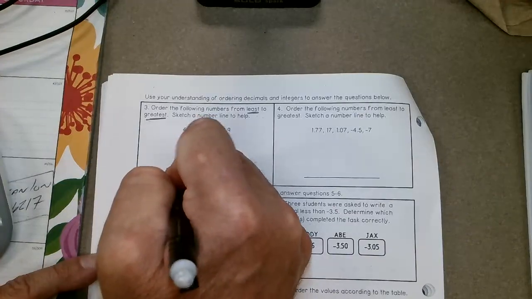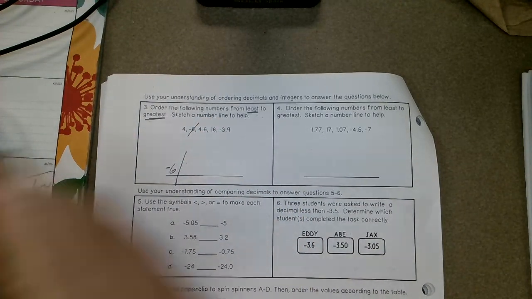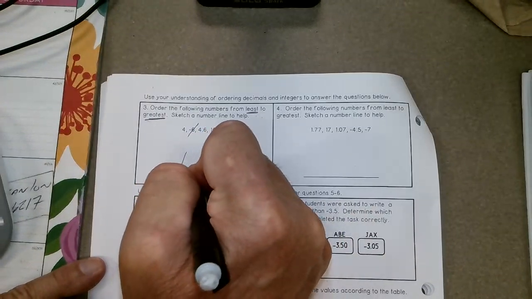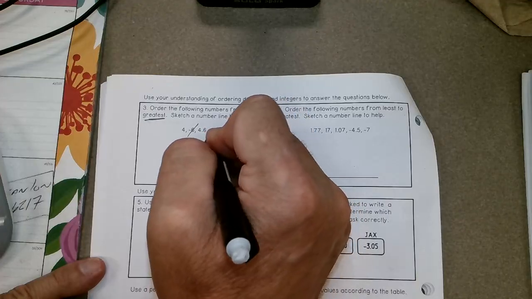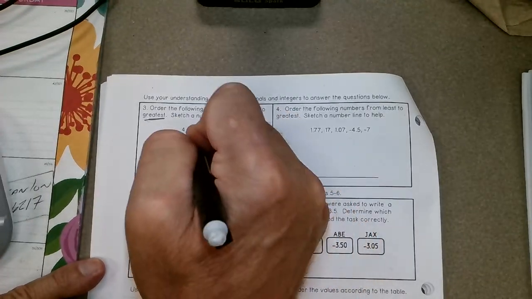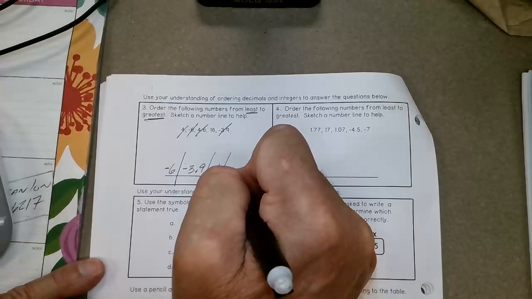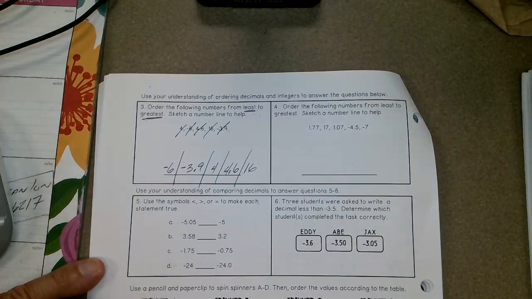So -6 is first, and I like to draw a line. Some people put a comma. The next smallest number is that. The number after that, the next smallest number would be 4, 4 6/10, and then 16. Okay?